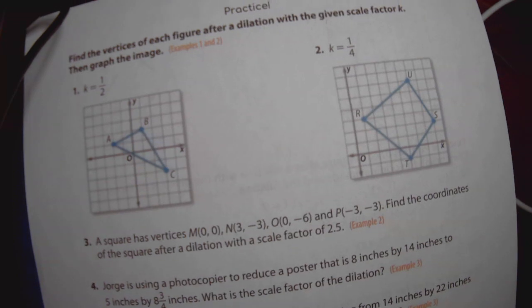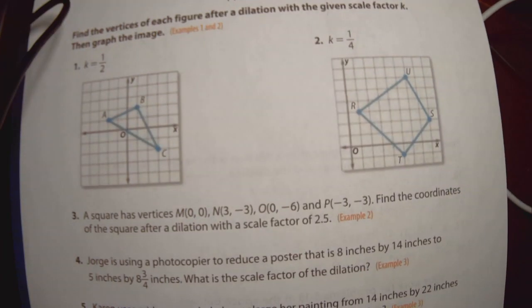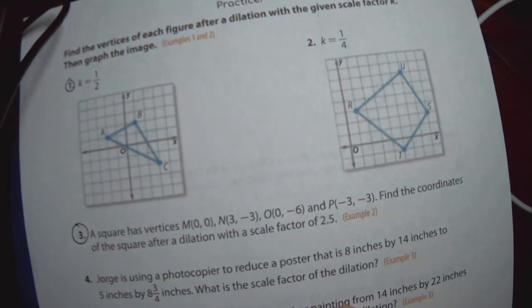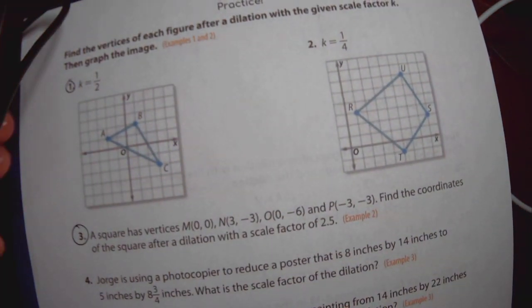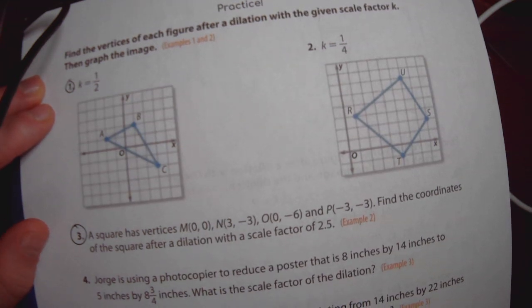All right, there is a bunch of practice problems in here. I'm going to go through. I'm going to do question 1 with you and question 3 with you. Okay. So, find the vertices of each figure after a dilation given scale factor k, and then graph the image.